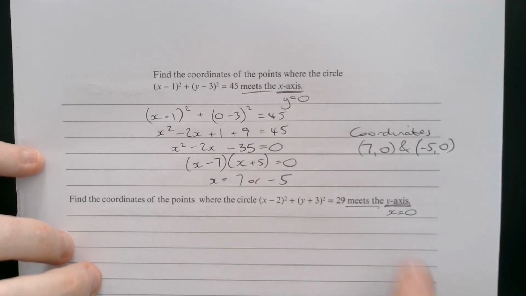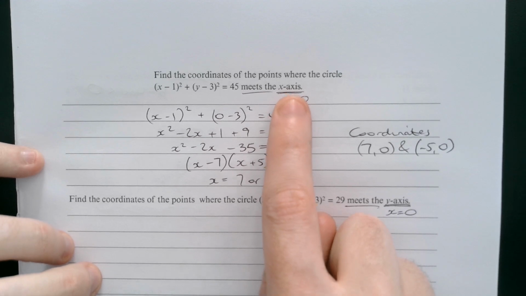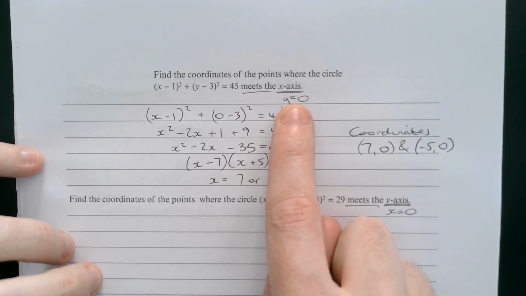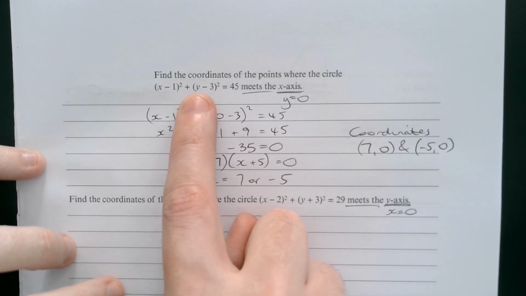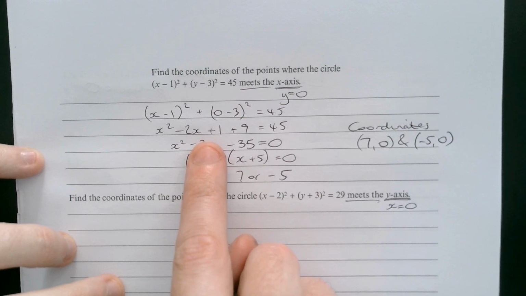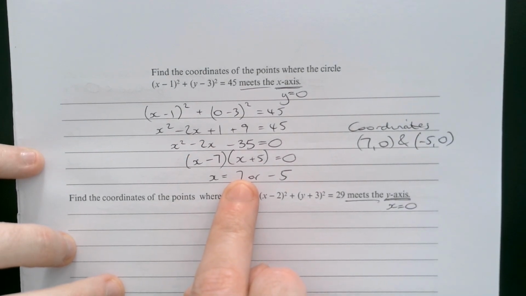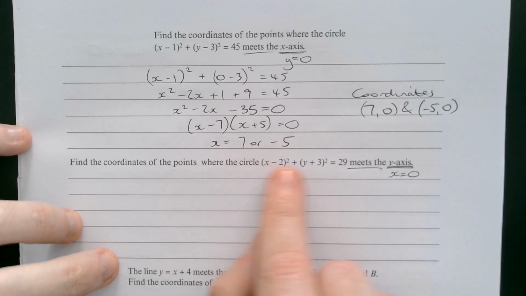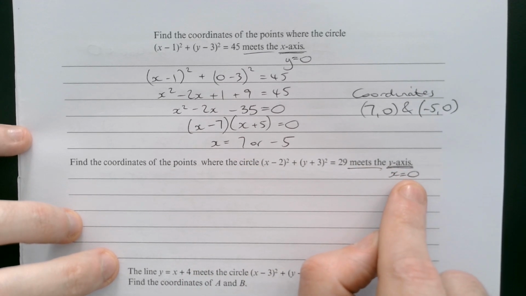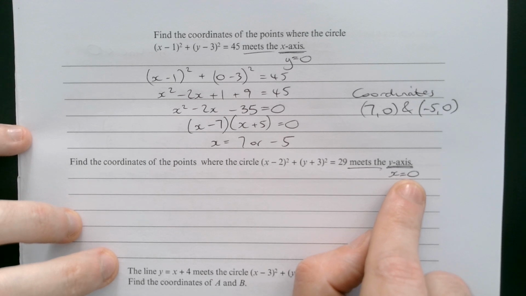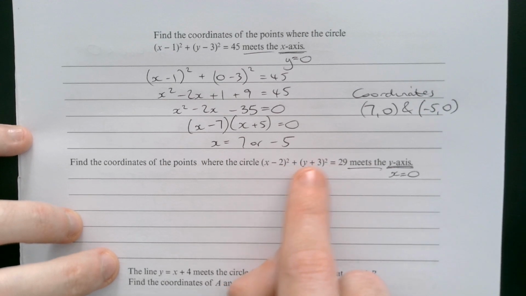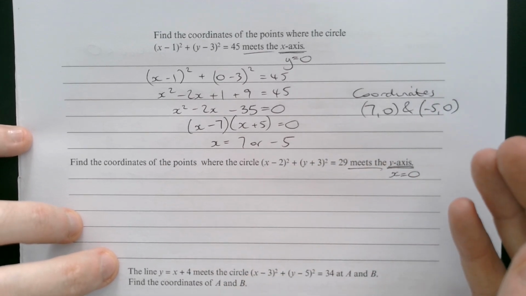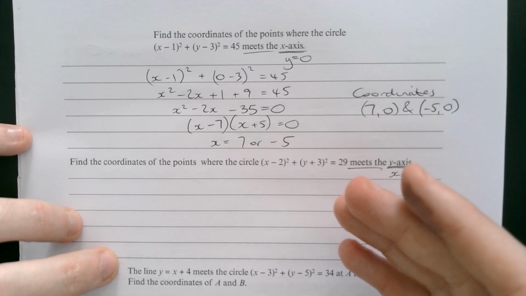If you're trying to find where something meets the x-axis, you're making y equal to 0. So in this case, just replace the y with 0, and you get a quadratic. Solve the quadratic. If you're trying to find when something meets the y-axis, you make x equal to 0, and then do the same thing. So you'd have x is 0, so 0 minus 2 squared plus y, and so on. You have a quadratic in y, solve the quadratic.